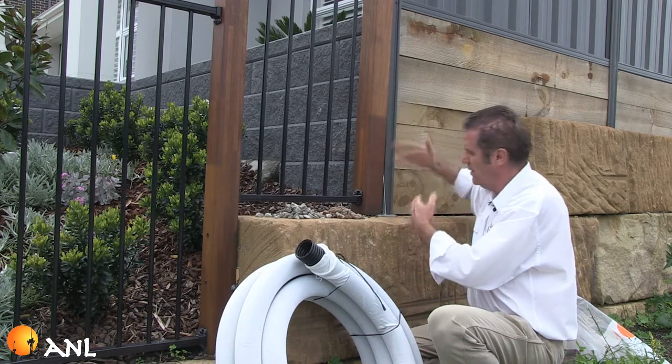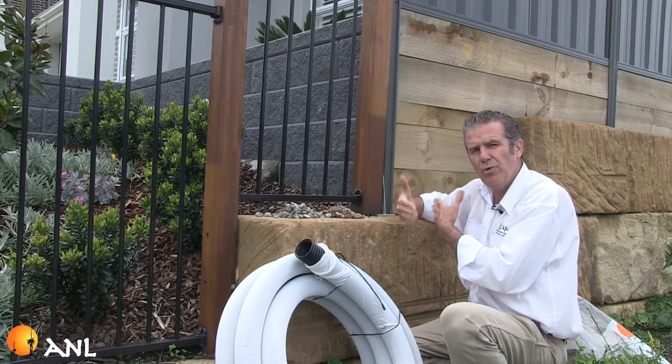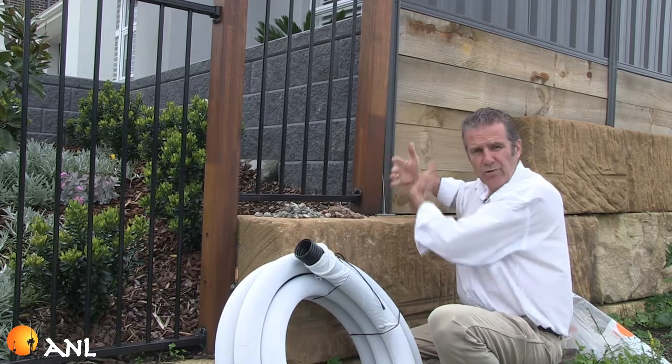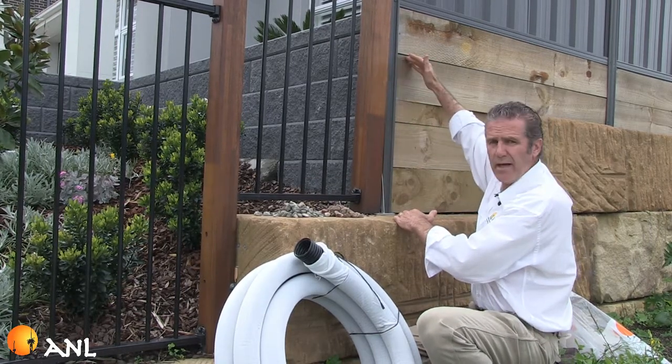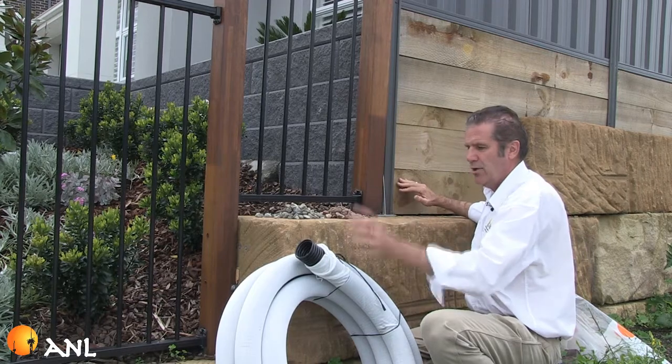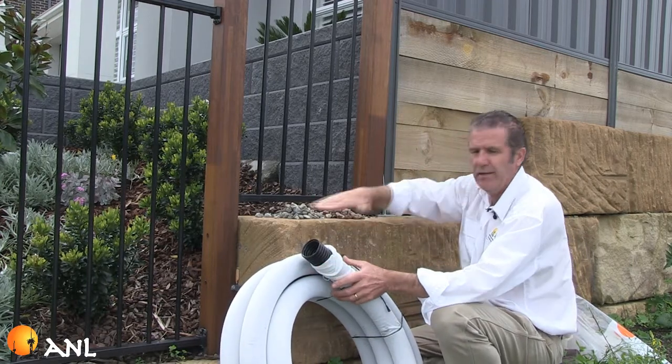A wall like this, there'll be probably a 100mm wide layer of drainage aggregate behind it. Water will hit that, it'll come down here, it'll go to an ag pipe at the bottom and then down to a drain.